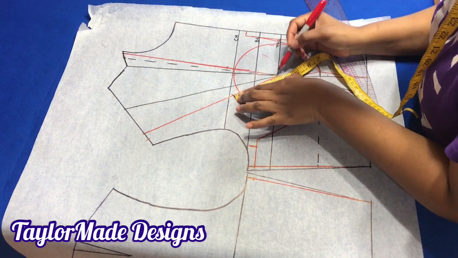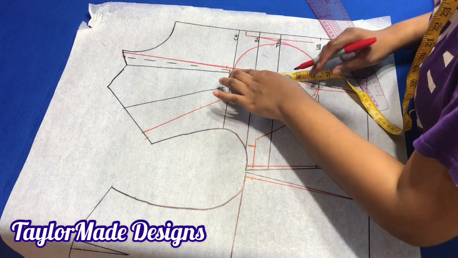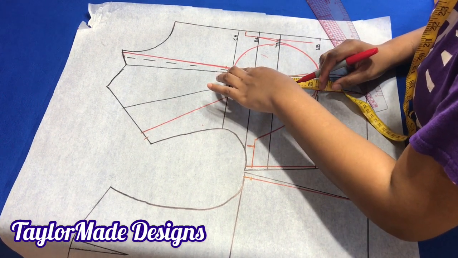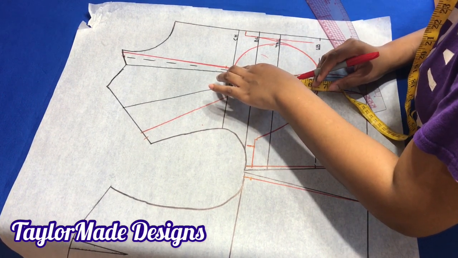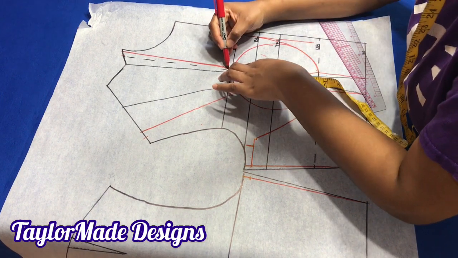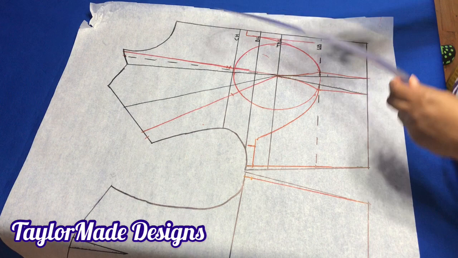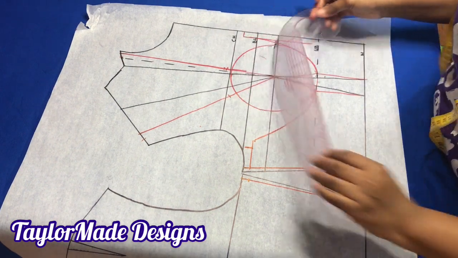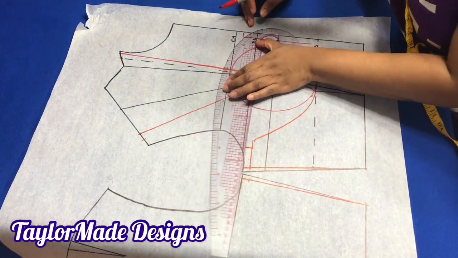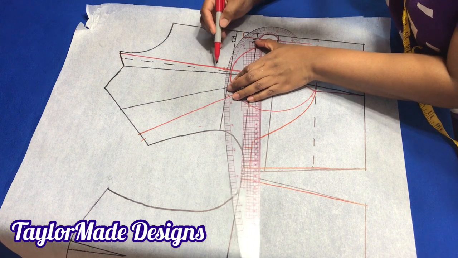Okay, so I have 3.5 inches there. Ensure that you have 3.5 inches also here. So 3.5 inches is right at that point. And you're going to connect this to that point right there.